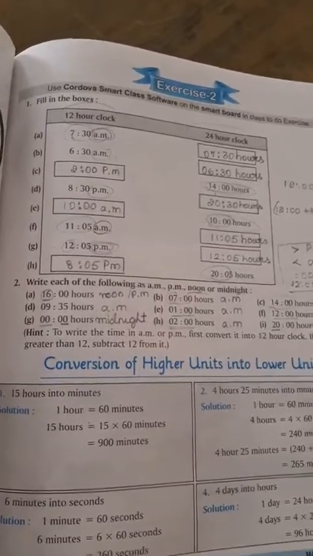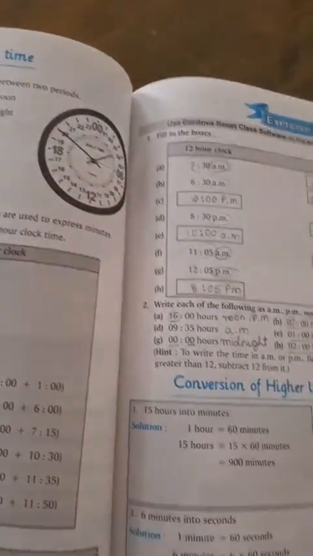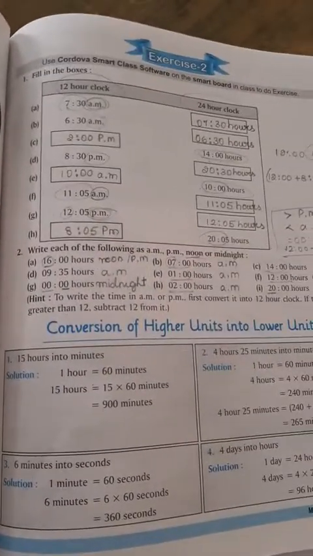Clear, children? Yeah, okay. Just take your clock and be keeping any times and just practice to tell the times. Okay? Thank you.